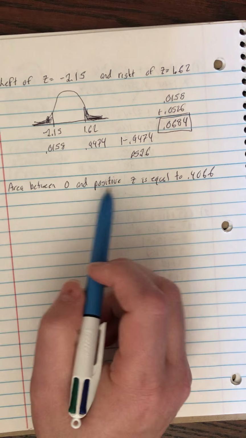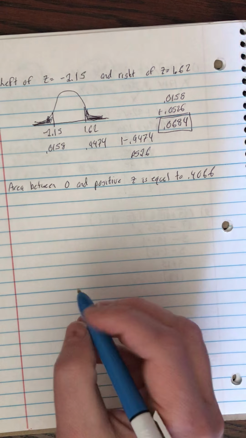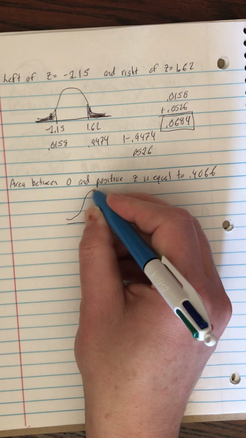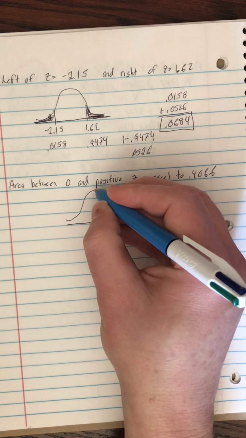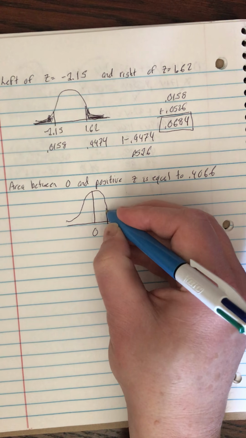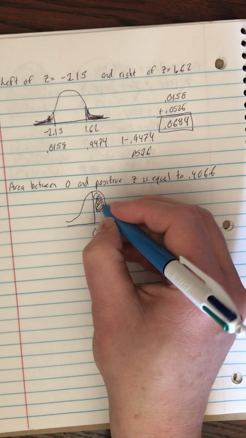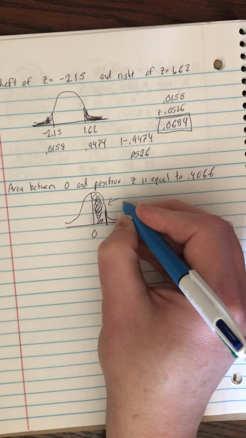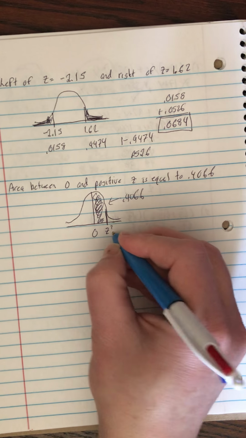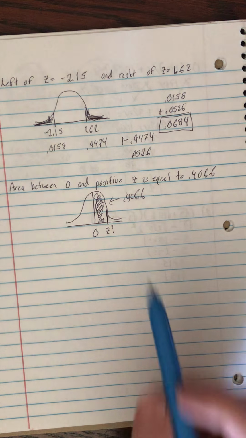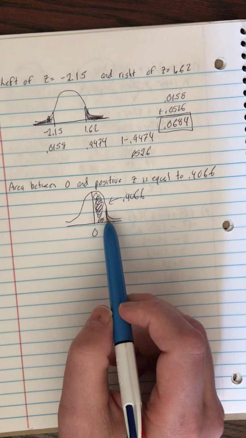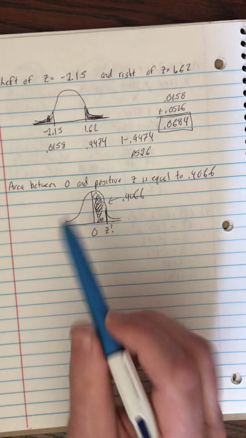Now the area between 0 and positive z is equal to 0.4066. So again, draw the picture. Here is 0, as you know, and the positive z, this area, because it says the area, is equal to 0.4066. And this is my missing z. Well, guys, if I'm missing z, but I know that from here to here is 0.4066, what's the total amount of area to the left?